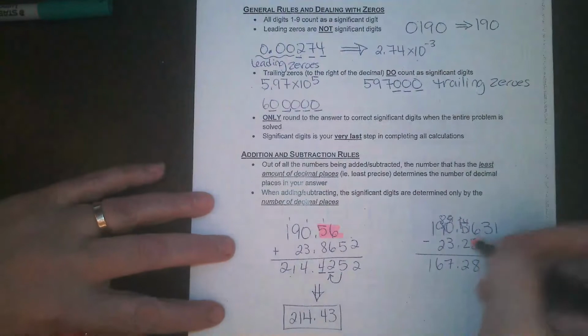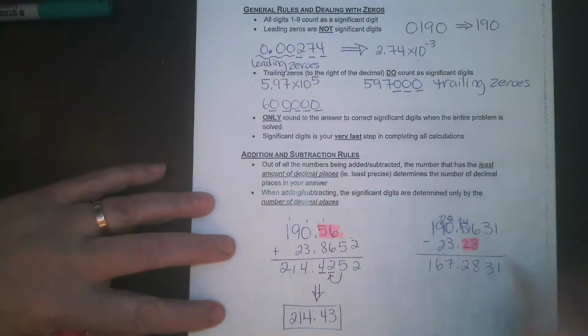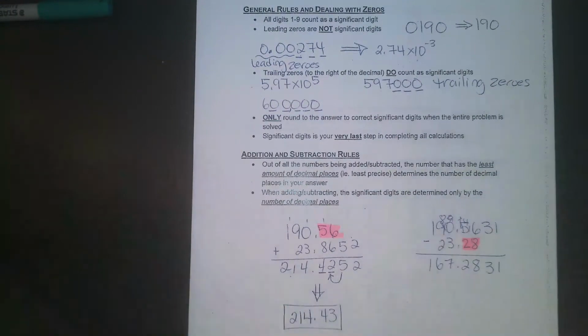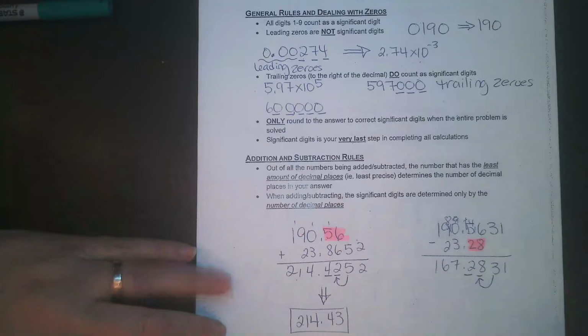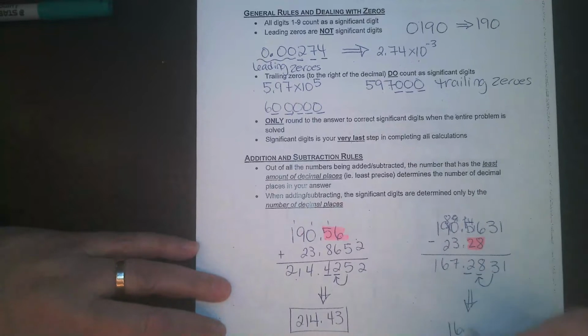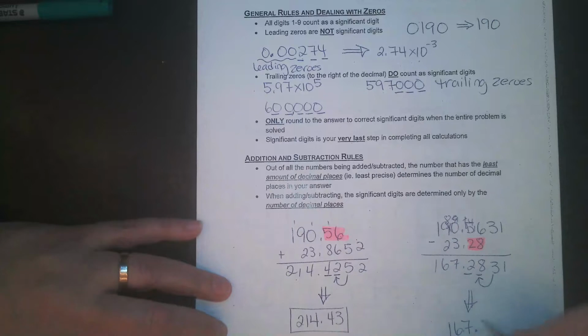Again, we're limited to the precision of this answer. We can only be as accurate as this value is. And so because it's 2 decimals, this 3 is going to have a play on the 8. I get 167.28.